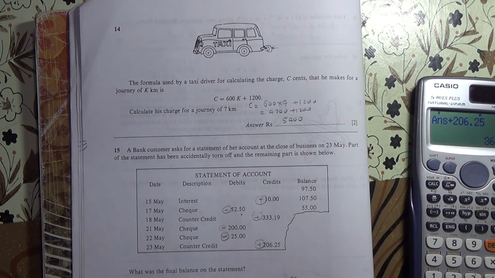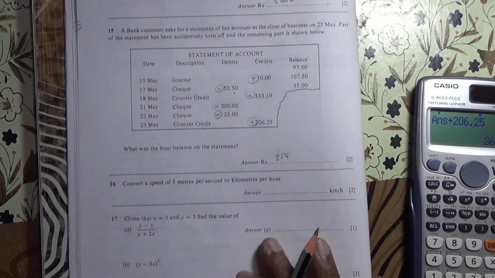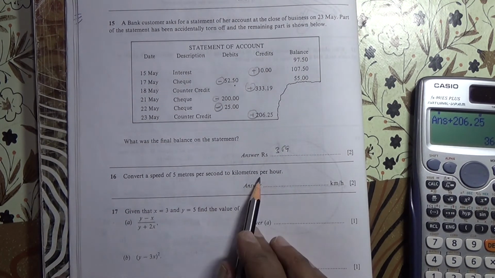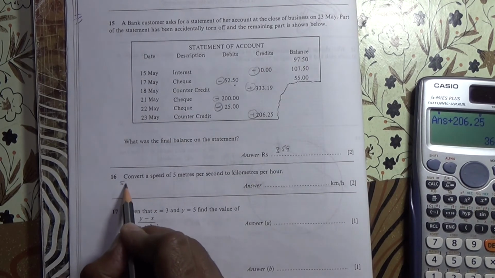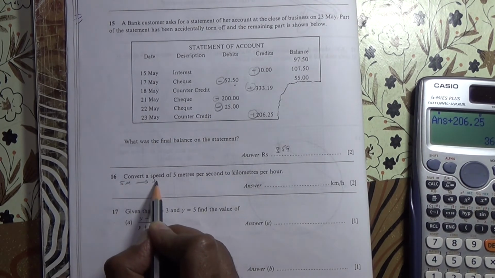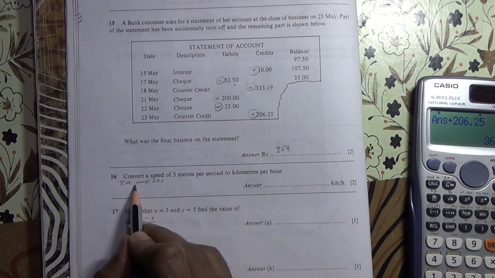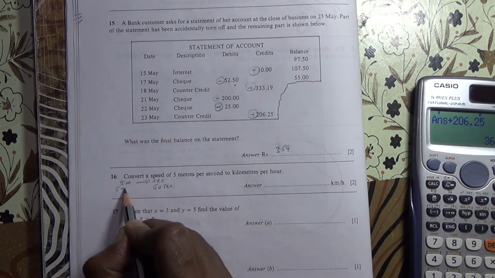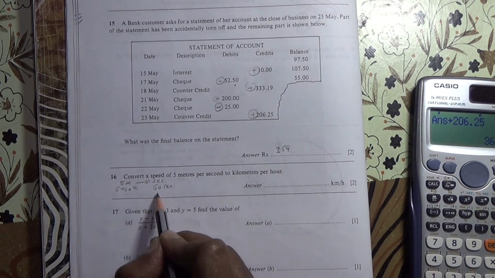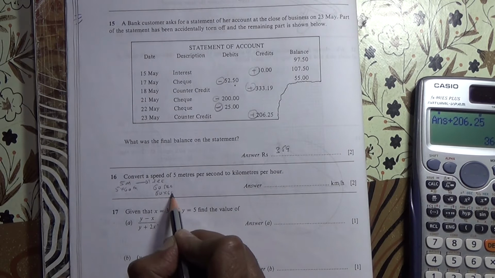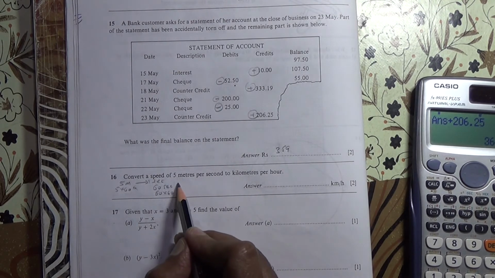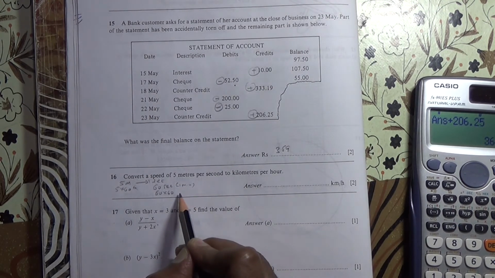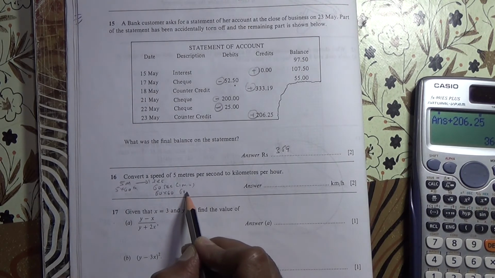Convert a speed of 5 meters per second to kilometers per hour. Okay, 5 meters per second into kilometers per hour. So in 1 second we're doing 5 meters. What about 60 seconds? You're going to do 5 times 60 meters. What about 60 minutes, which is 60 times 60? This is like 1 minute, and this one is 60 minutes, like 1 hour.